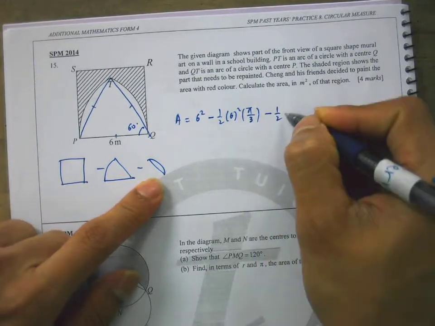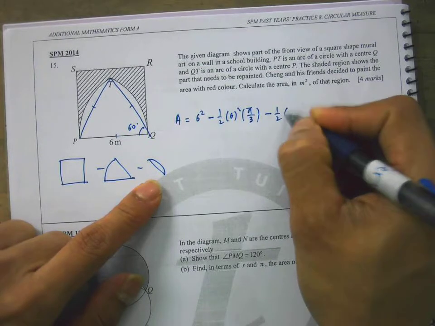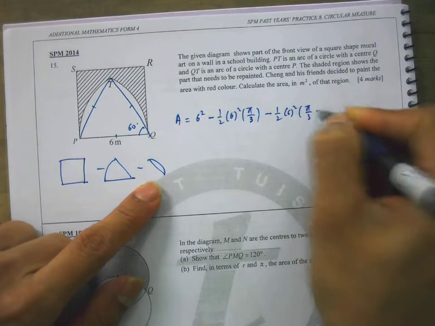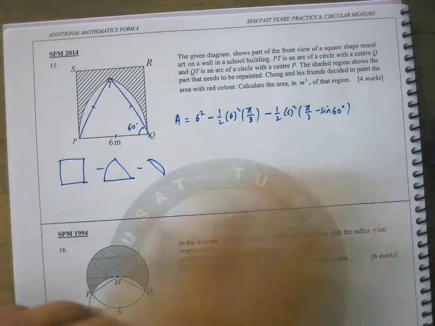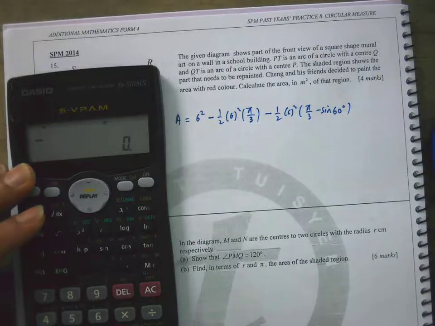Remember I said the area of a segment is given by what? Half r squared times theta minus sine theta. Now this is so short and simple. Your calculator mode is only affected when you use sine, cos, tangent. If you use s equals r theta or half r squared theta, it doesn't matter, it's the same.